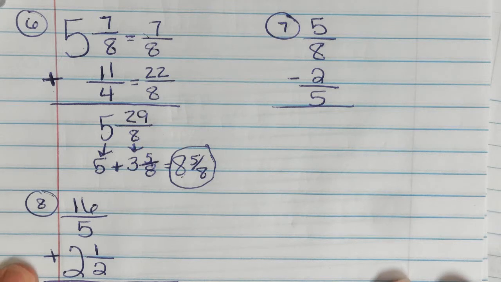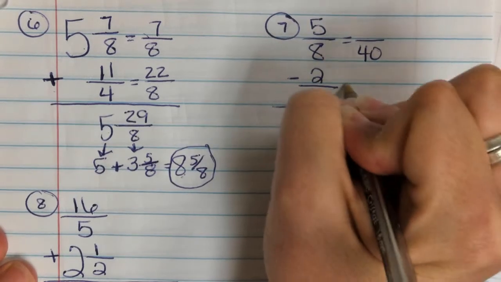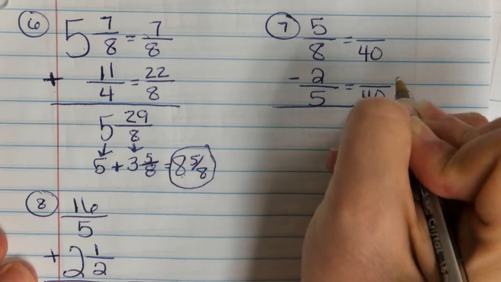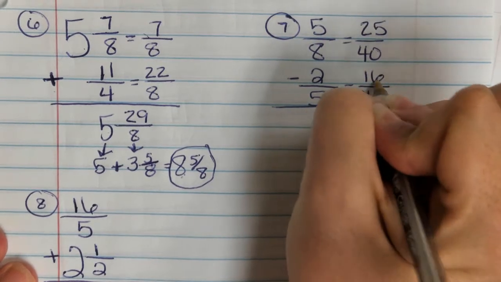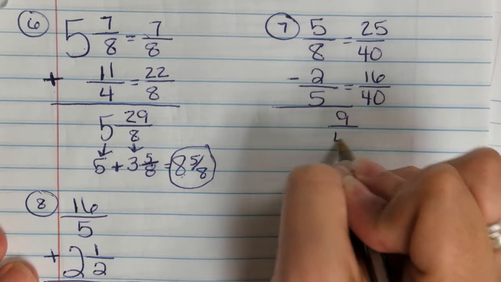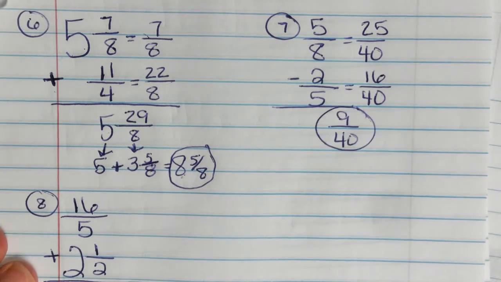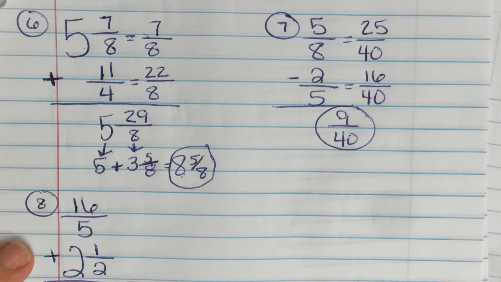Okay. Number 7. Common denominator between an 8 and a 5: 40. 25 minus 16 is 9 over 40. Not too bad. You should have got 9/40. That one shouldn't be too bad.